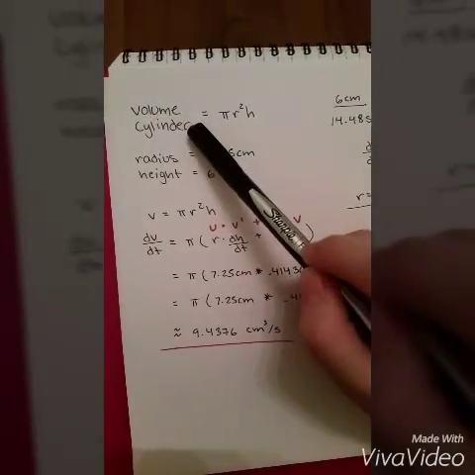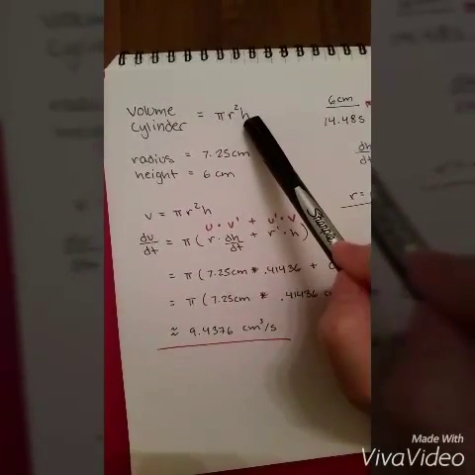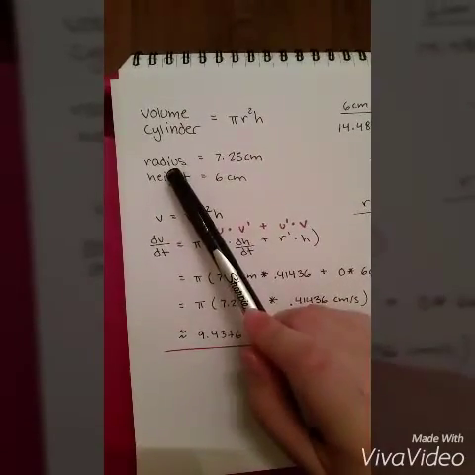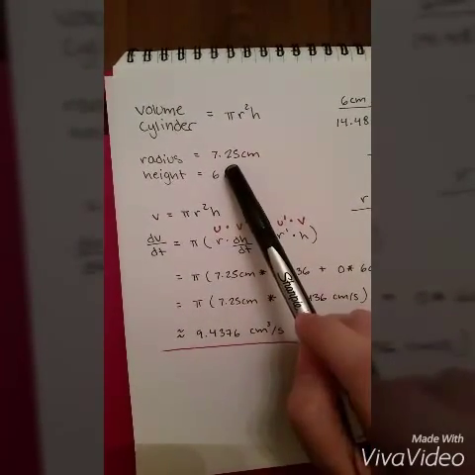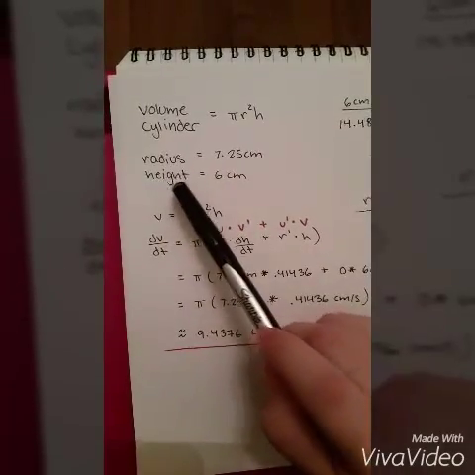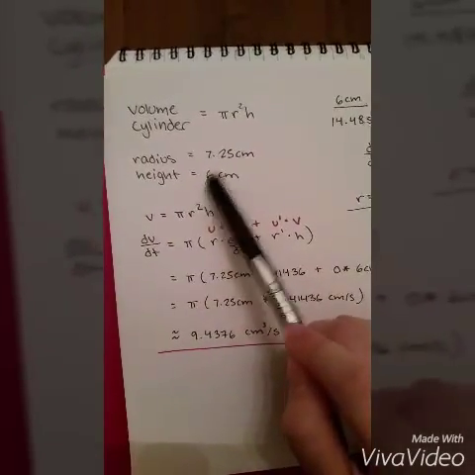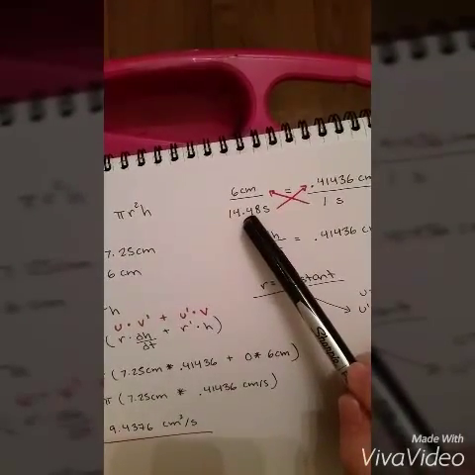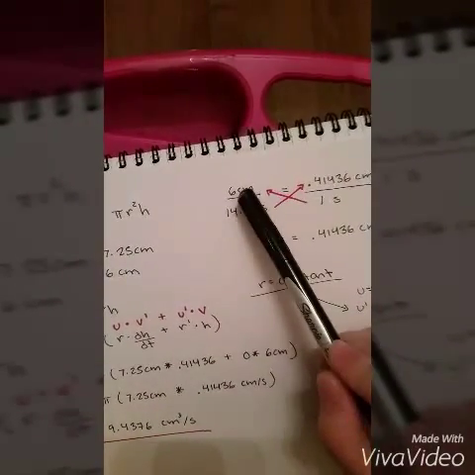So the volume of a cylinder is pi r squared times the height. So from our recent measurements, the radius of the pot was about 7.25 centimeters and the height was 6 centimeters. So it took us about 14.48 seconds to fill the entire pot.